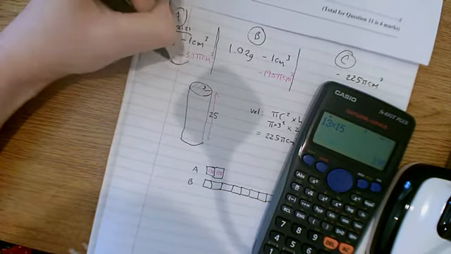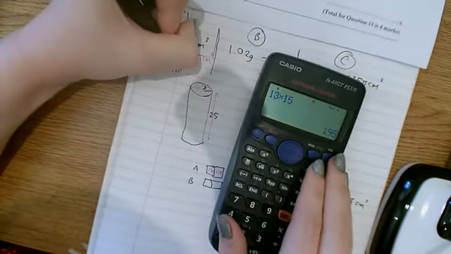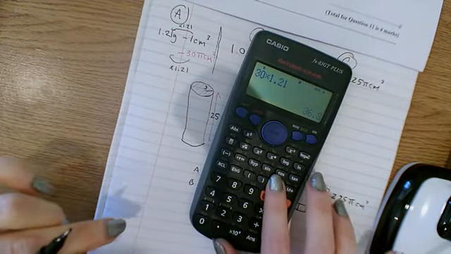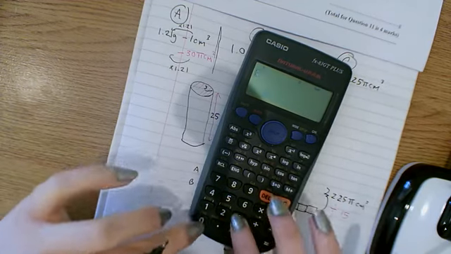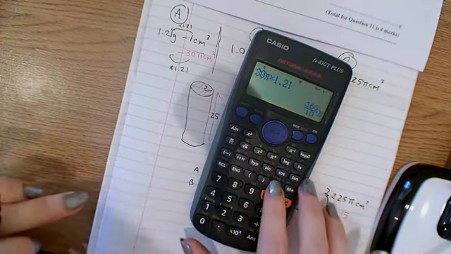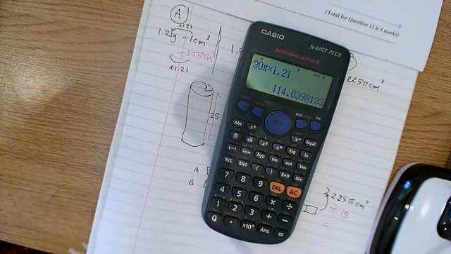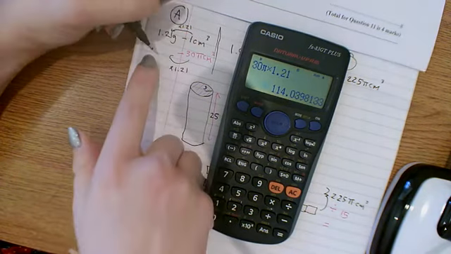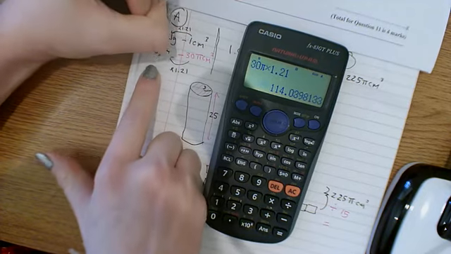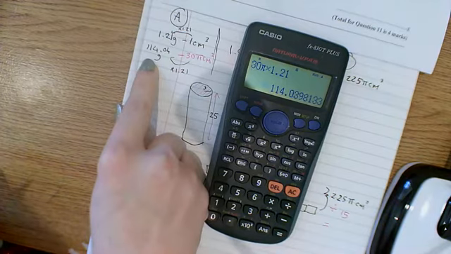So I can here do 30 pi times 1.21, which gives me this, and this is no longer nice to write down, so I'm just going to round this to 2 decimal places for now, about 114.04 grams. That's the mass of 30 pi centimetres cubed of liquid A.